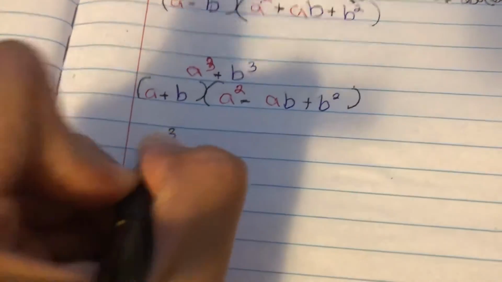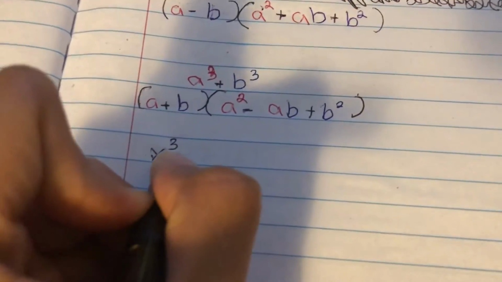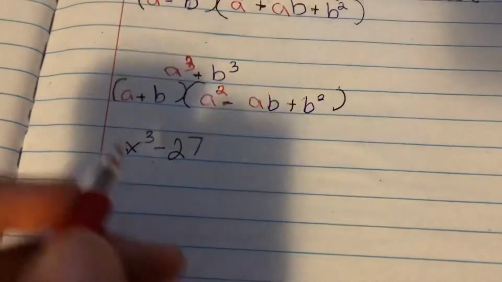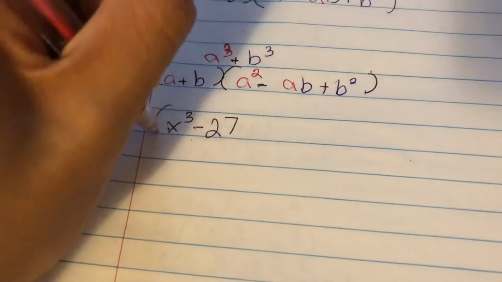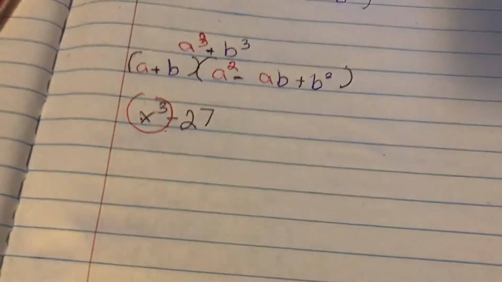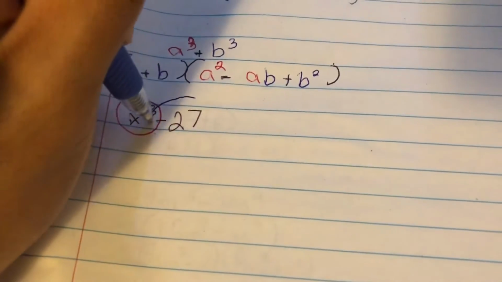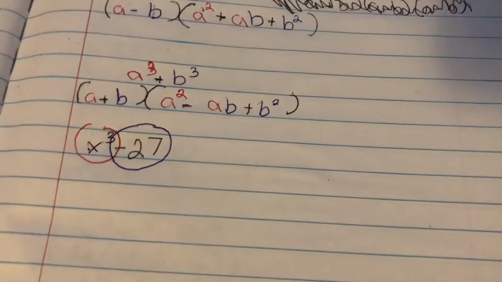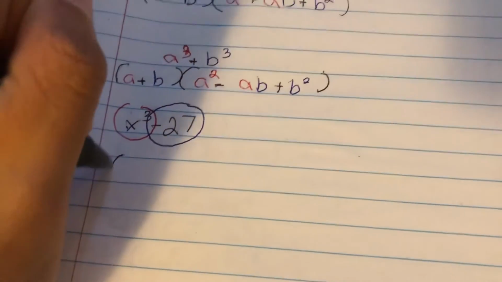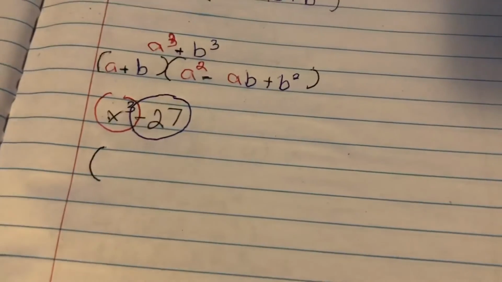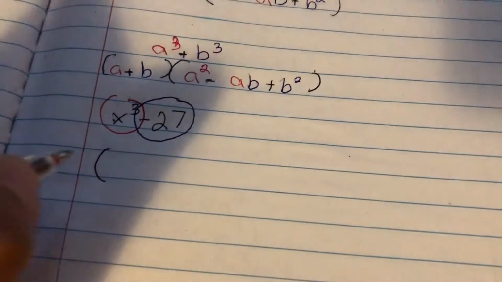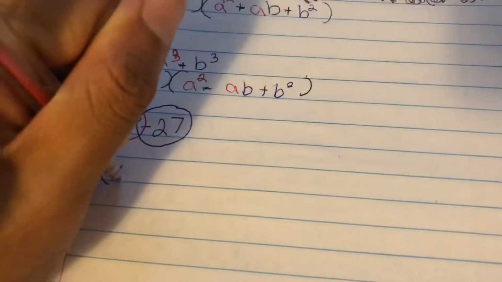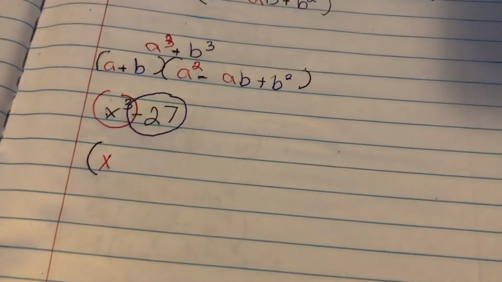X to the power of 3 minus 27, right? So we need to find out which one's A and which one's B. In this case, we're going to make this A and this one B, right? So like I said, guys, we're going to break this down. We're going to break down the X into 3 different pieces. So we break it down to 3 different pieces, we should have X, right? So now this is the hard part.